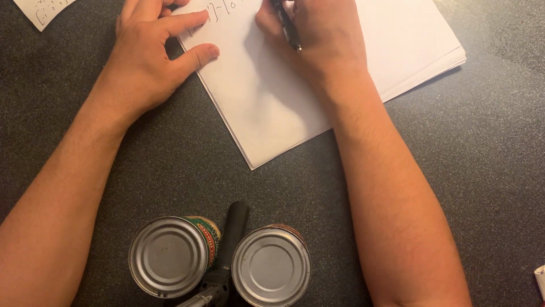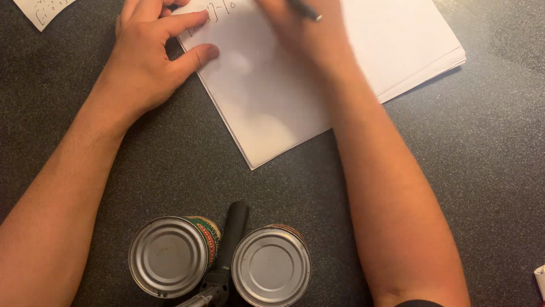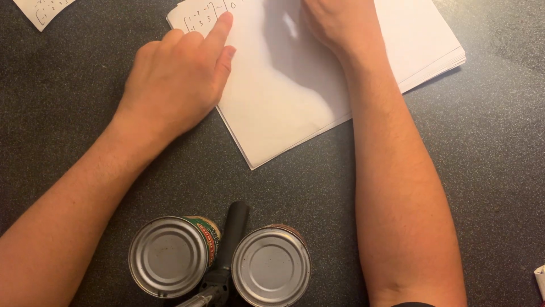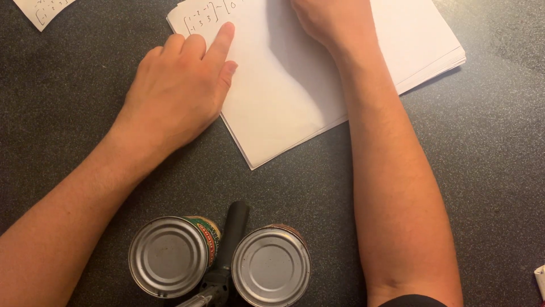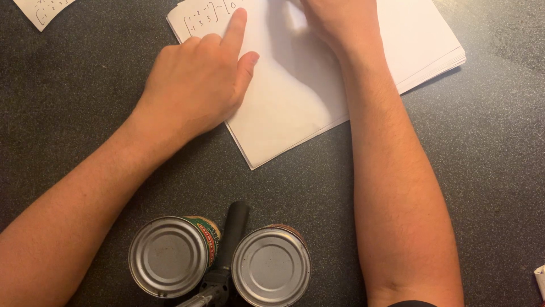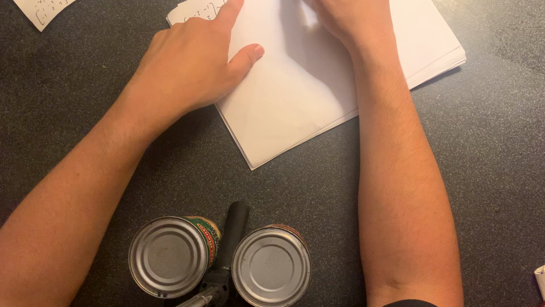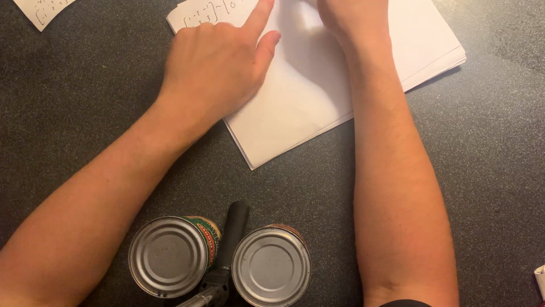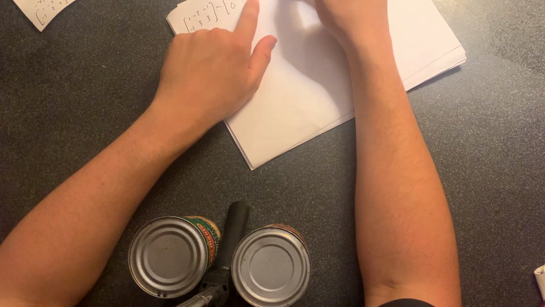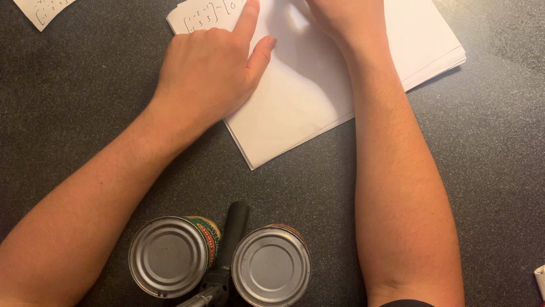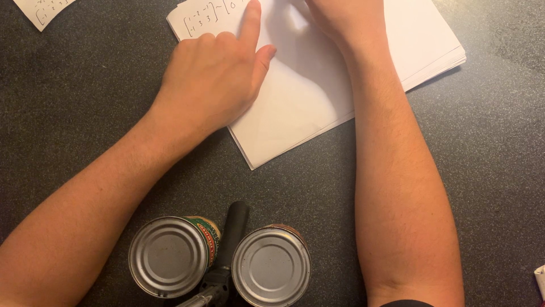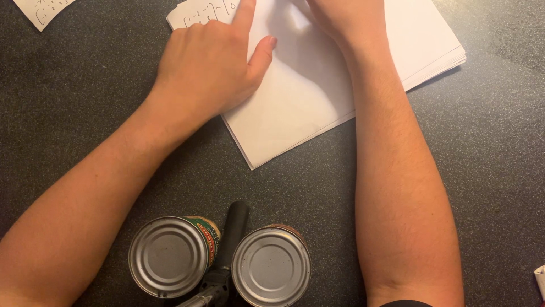Basically, I got to multiply this by 2 and then add it. So 2 times 0 is 0 plus 1 is 1. 2 times 1 minus 2 is 0. And then 2 times 2 is 4. And 4 minus 1 is 3.